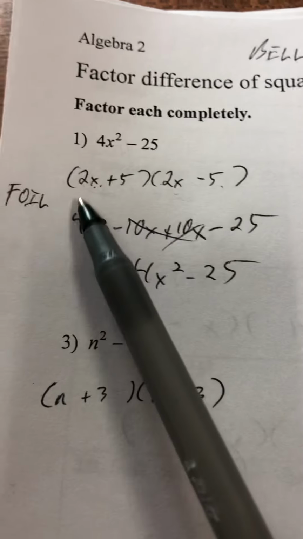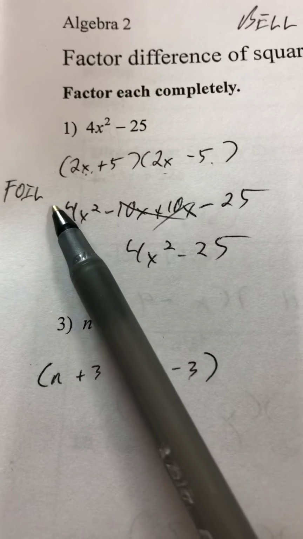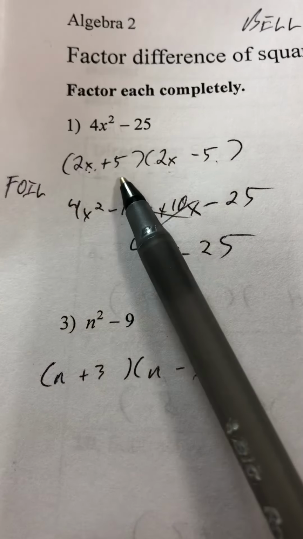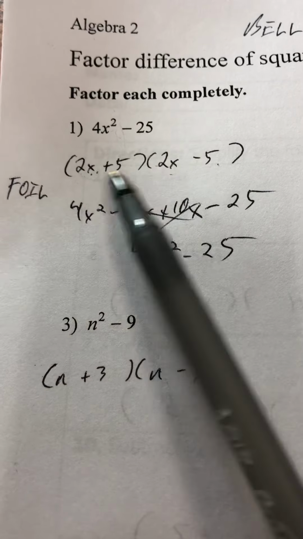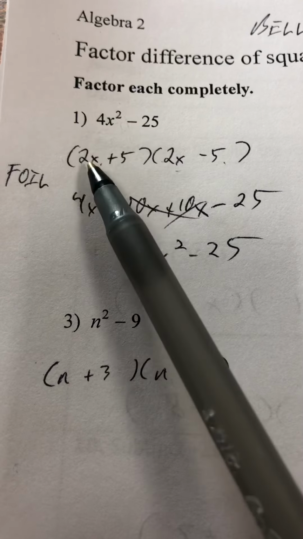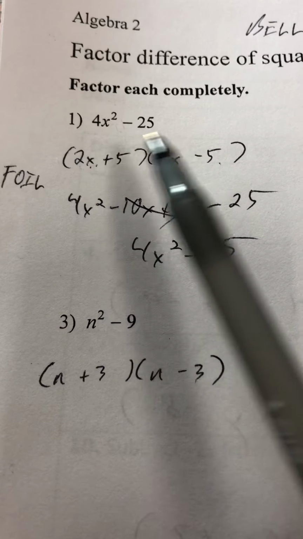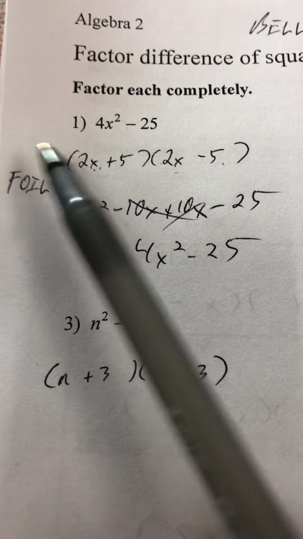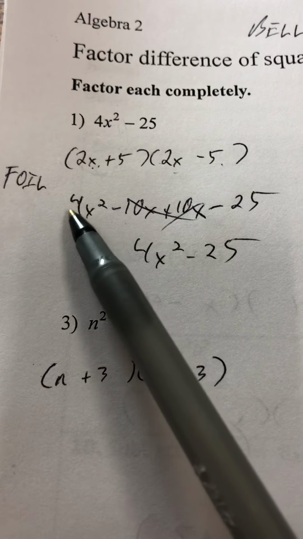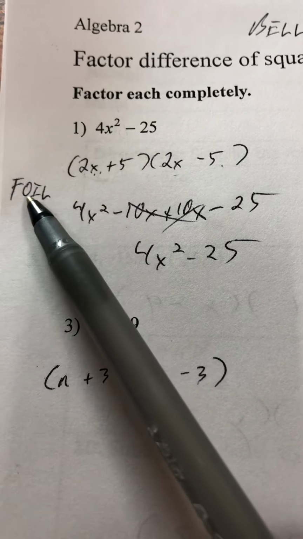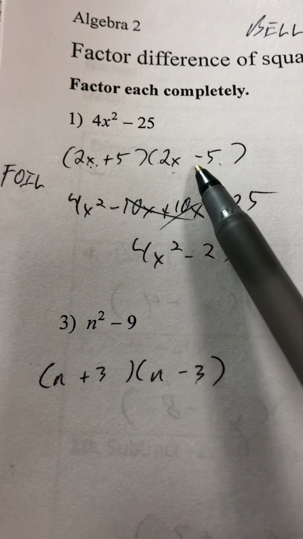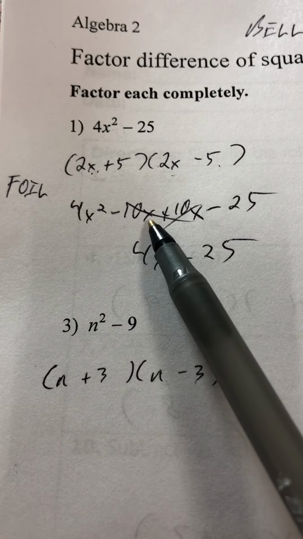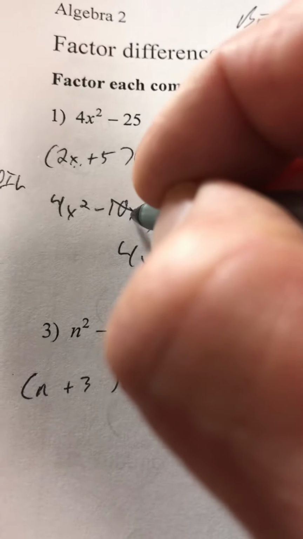So what does that mean? So I showed this person the FOIL method. We were kind of doing the FOIL method in reverse in our heads. But if you take this and check it by doing the FOIL method, first times the first, 2x times 2x, I'm doing the F part of FOIL, 2x times 2x is 4x squared. Outside, so I'm going to take the outsides, 2x times a negative 5 gives me negative 10x. You can see it's crossed off because I went through the whole problem with that person.